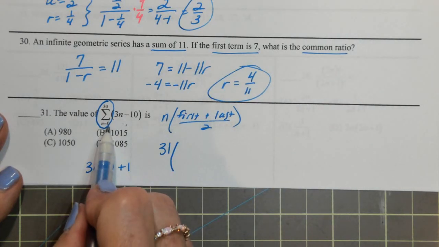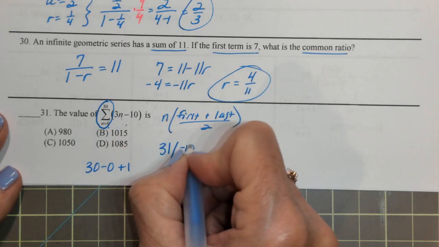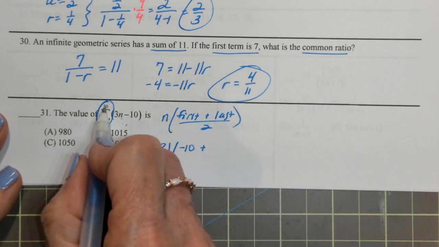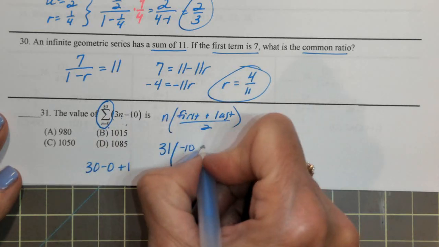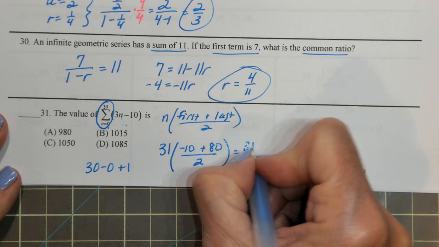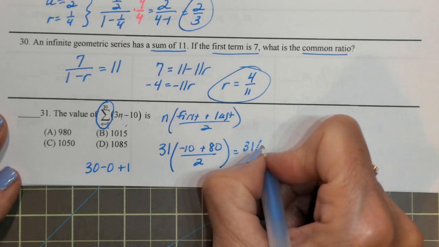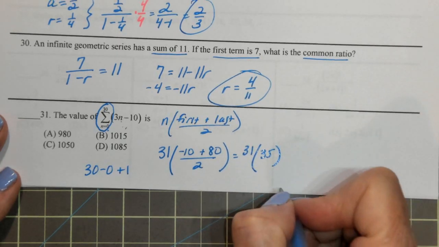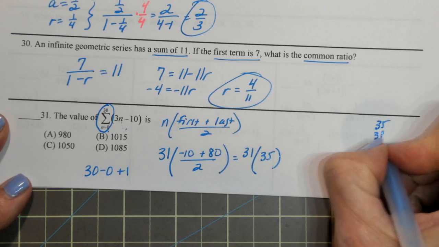The first term is when n is 0. So the first term is negative 10. The last term is when n is 30. So 90 minus 10 is 80. So we have 31 times 70 over 2. 70 over 2 is 35. I'm going to need to come off to the side and multiply this out.